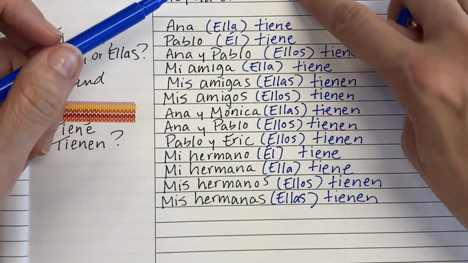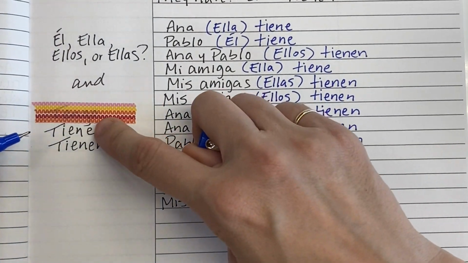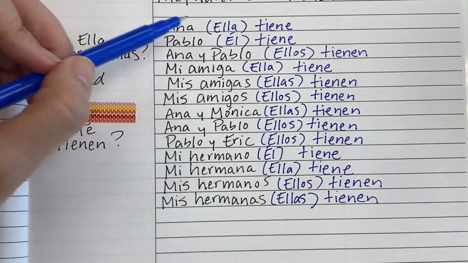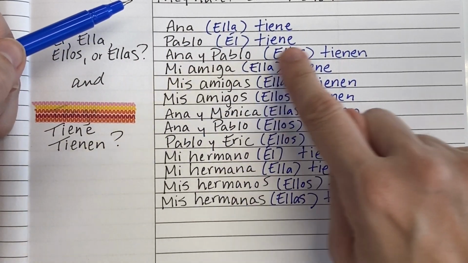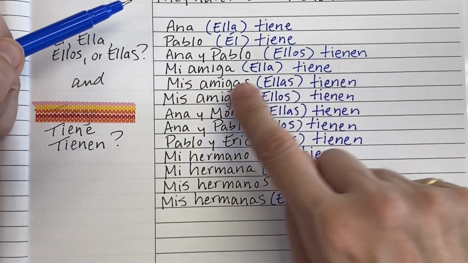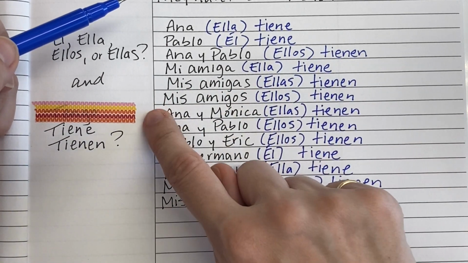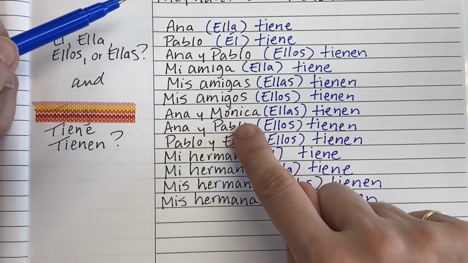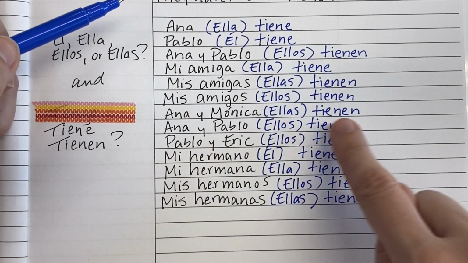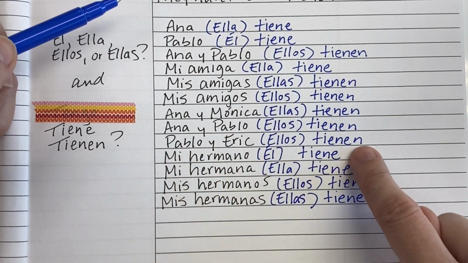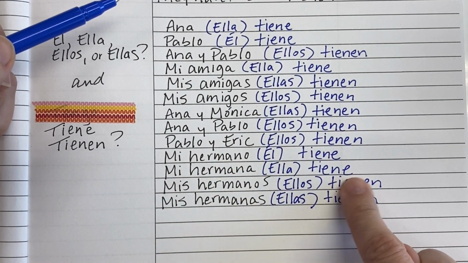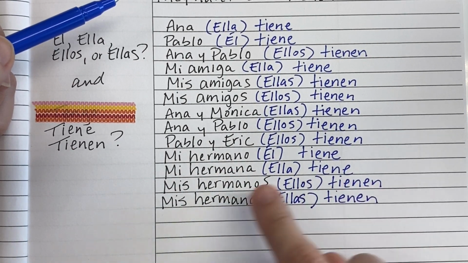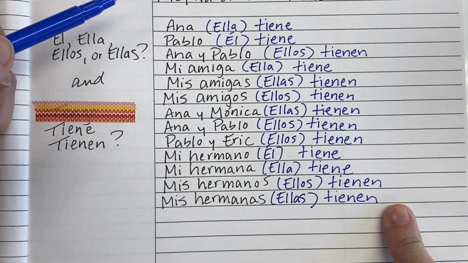Okay, so now we have the form of either tiene or tienen to use with the following people. We say Ana tiene, Pablo tiene, Ana y Pablo tienen, mi amigo tiene, mis amigas tienen, mis amigos tienen, Ana y Mónica tienen, Ana y Pablo tienen, Pablo y Eric tienen, mi hermano tiene, mi hermana tiene, mis hermanos tienen, mis hermanas tienen.